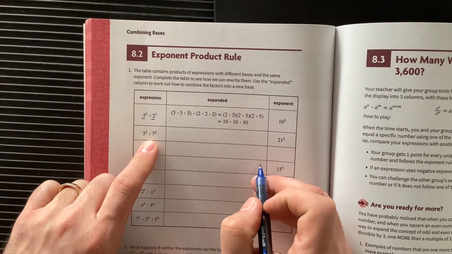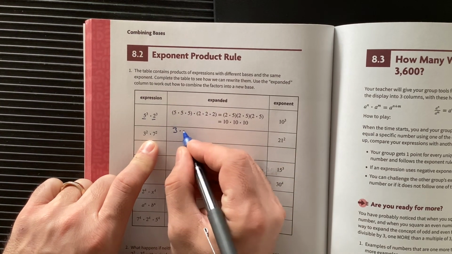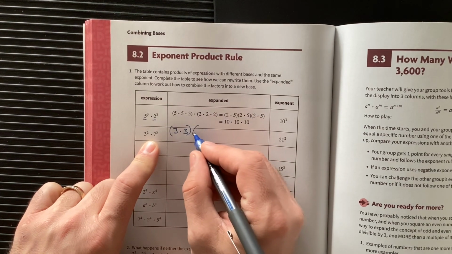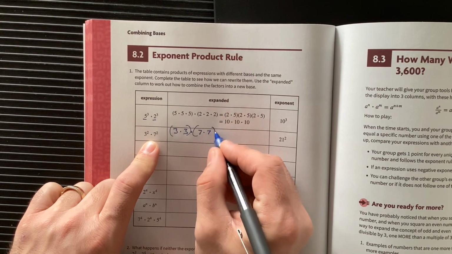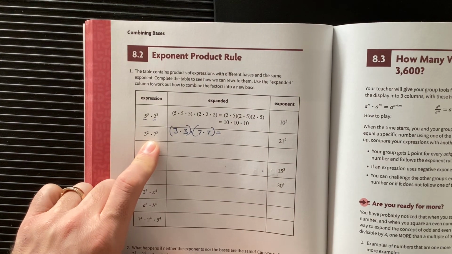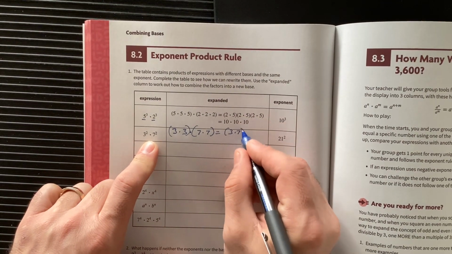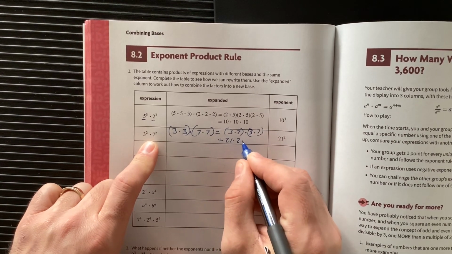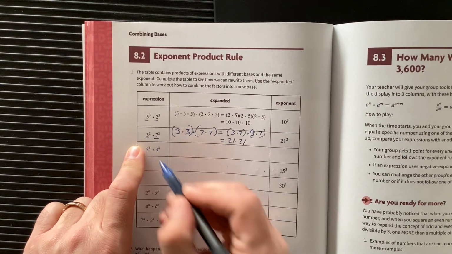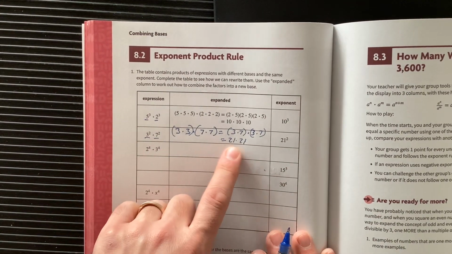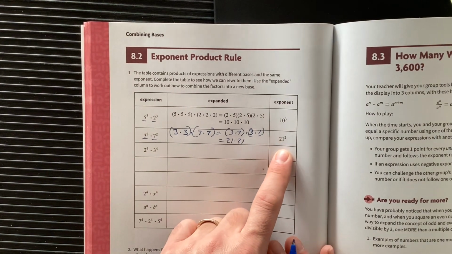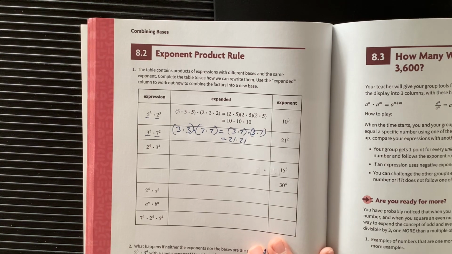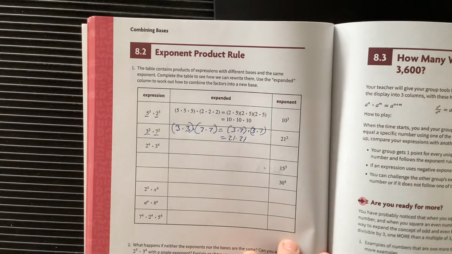Okay, so if we're going to write the expanded notation here, I have 2 3s. I have 2 7s. And I could have just taken 3 times 7 twice. Here's my 3 and the 7, my bases. And then 21 times 21 could be represented, obviously, by 21 squared. Okay, we'll do one more, then I'll have you complete the table.